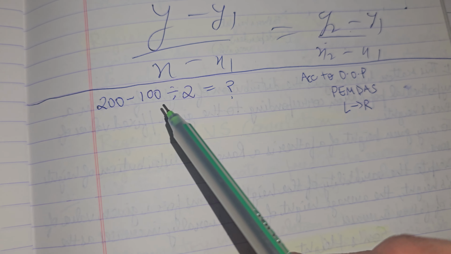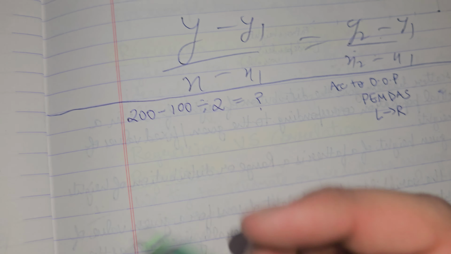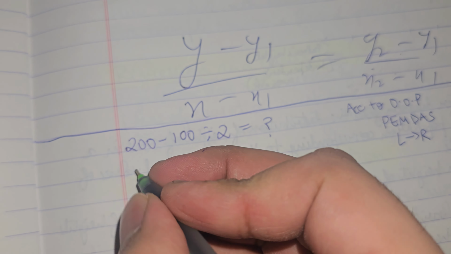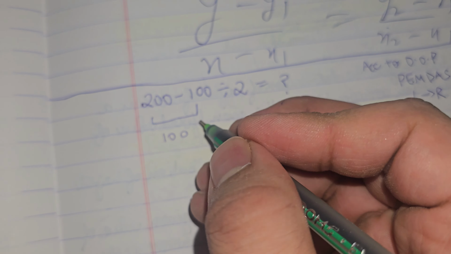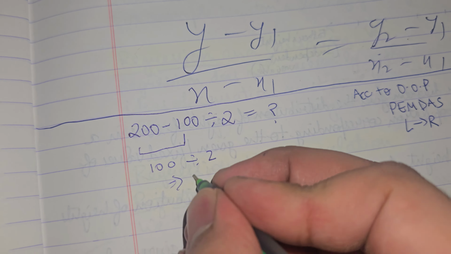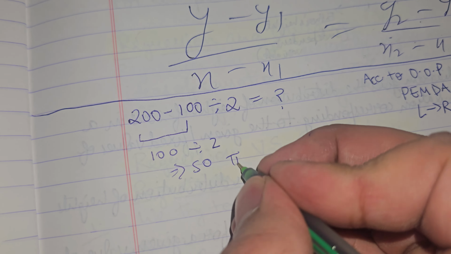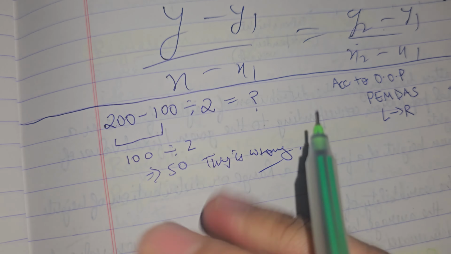So can you spot the hidden math trap here? Most of you guys solve this like this. First, you do this: 200 minus 100, that comes out to 100. You can divide by 2. So the answer comes out to be 50. But this is wrong. This is the wrong method to solve it.